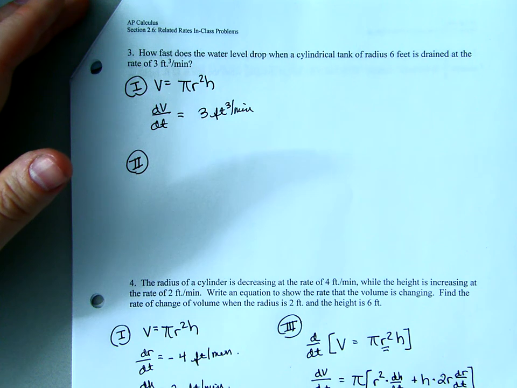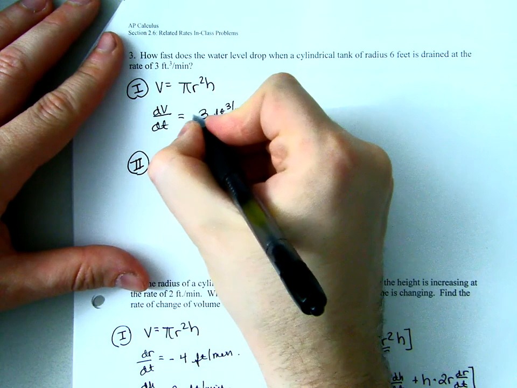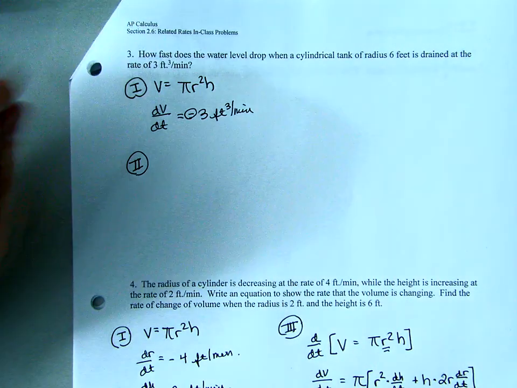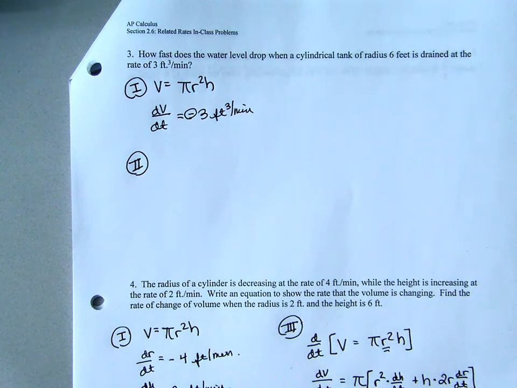Harmon, what's wrong? Negative. Good. It does need to be negative 3 feet cubed. Keep asking yourself, is that thing increasing or decreasing? It might not use the words increasing or decreasing, but you can figure out, is it getting bigger or getting smaller?